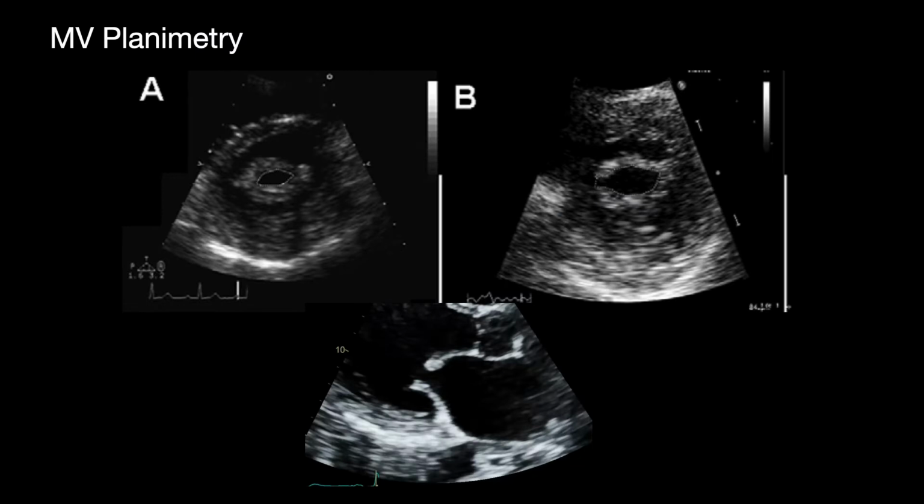In this view, you can also measure mitral valve area using 2D planimetry. And this forms part of assessment, particularly for mitral stenosis, which we'll talk about in a subsequent lecture. But just briefly, the optimal timing of the cardiac cycle to measure planimetry is in mid-diastole, when the valve is open and should be open at its greatest.